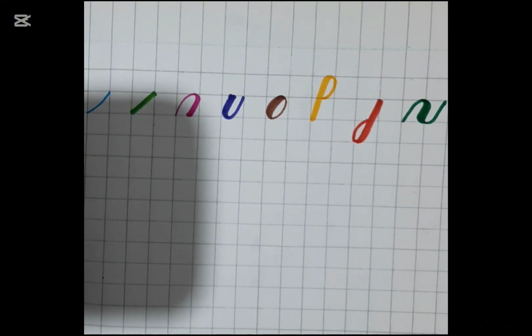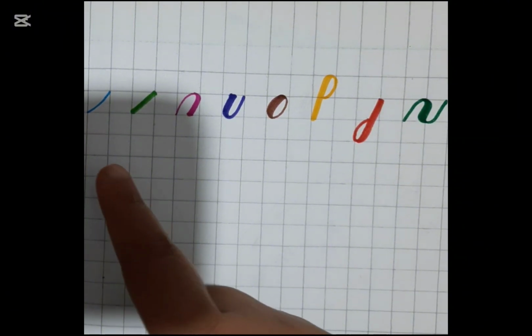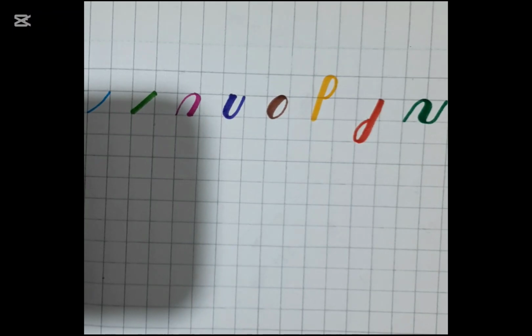You need to practice these shapes or basic strokes at your own angle. I write at a slanted angle, slightly slanted. So I have made all these strokes at a slightly slanted angle.